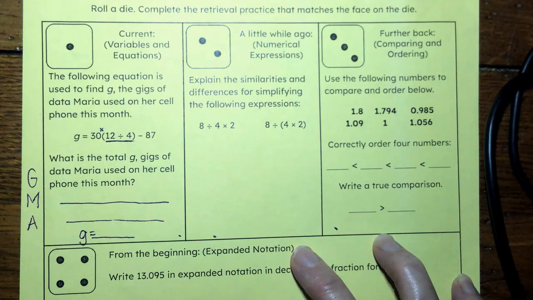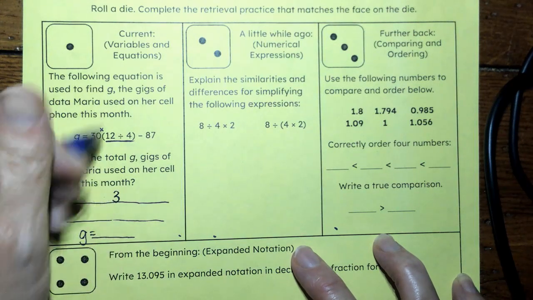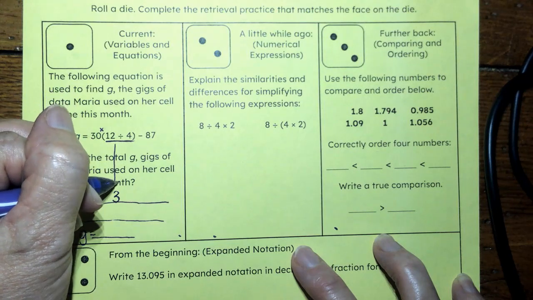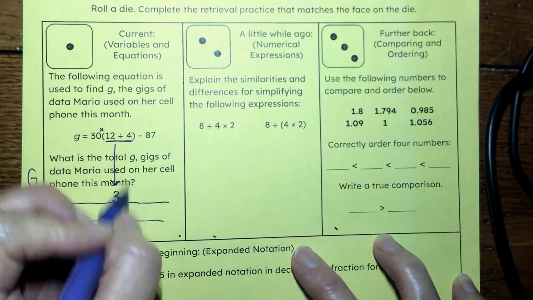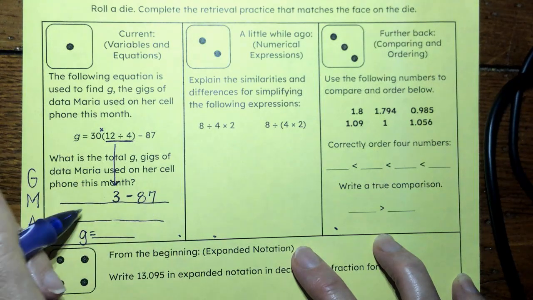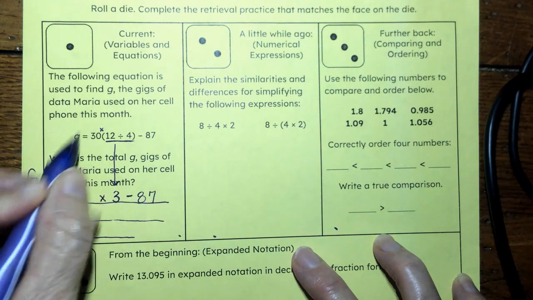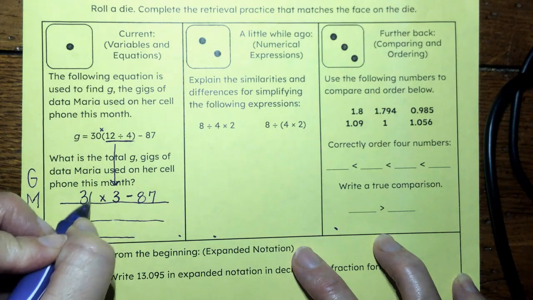So when I solve 12 divided by 4, how many groups of 4 are in the number 12? I can think to myself, and I get the number 3. So I'm going to record the number 3. Basically, the 3 is going to go right here. Then I'm going to drop my minus sign and the number 87 right behind it. I'm going to drop my multiplication symbol and the number 30 right here.